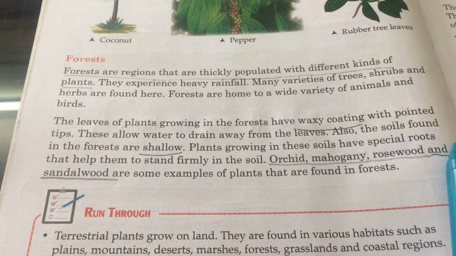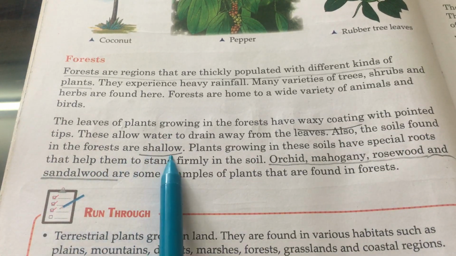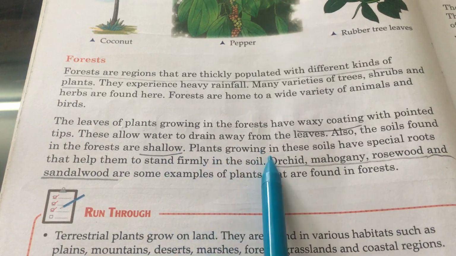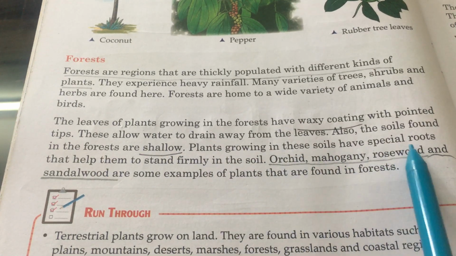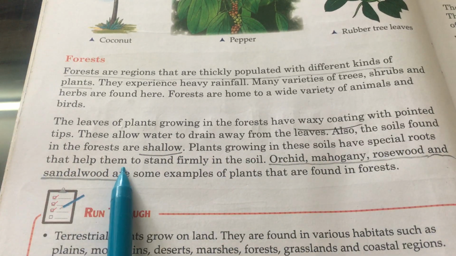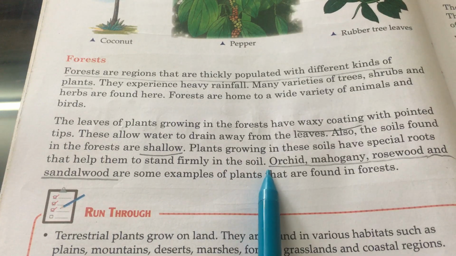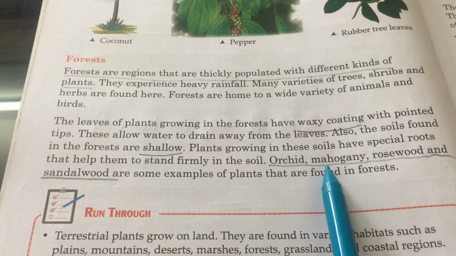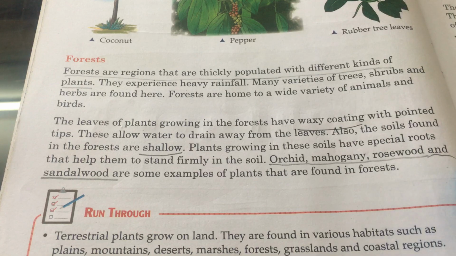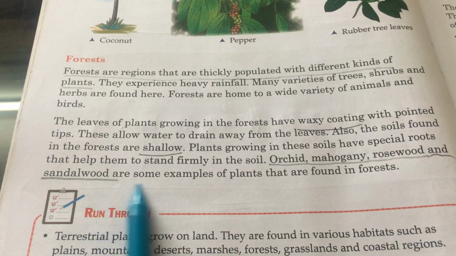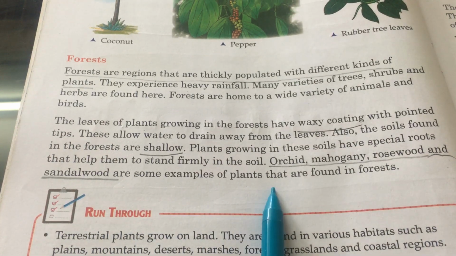Also, the soils found in the forests are shallow. Plants growing in these soils have special roots that help them to stand firmly in the soil. Orchid, mahogany, rosewood, and sandalwood are some examples of plants that are found in forests.